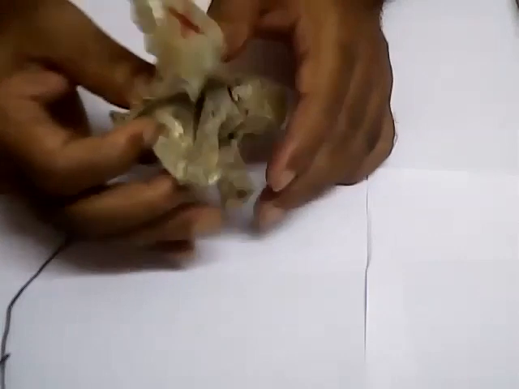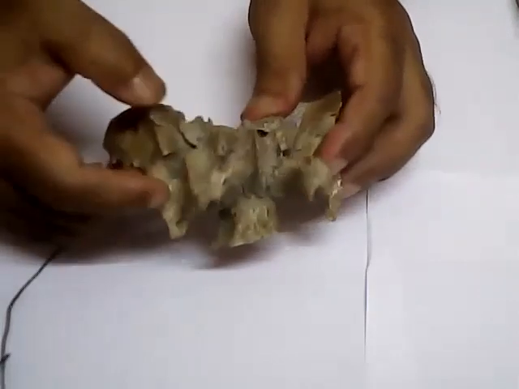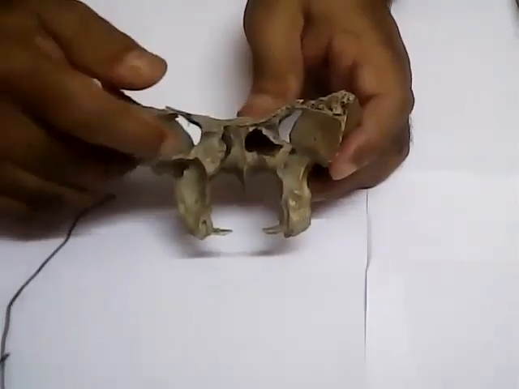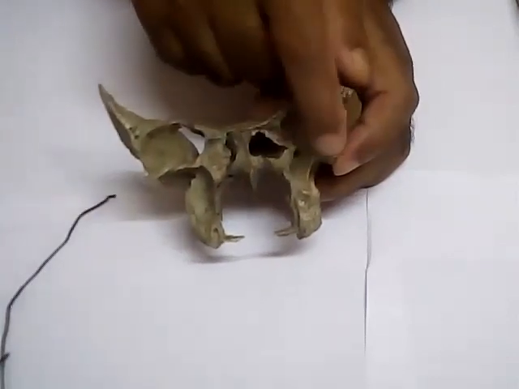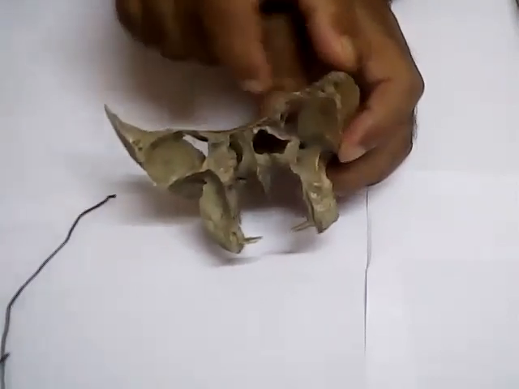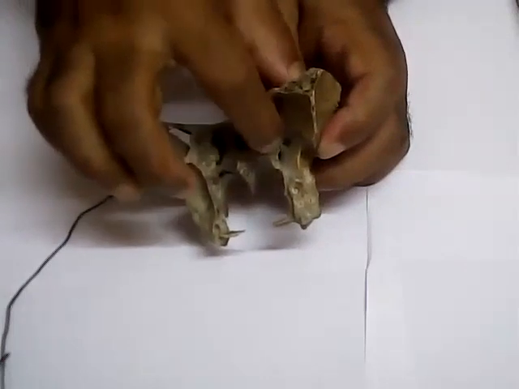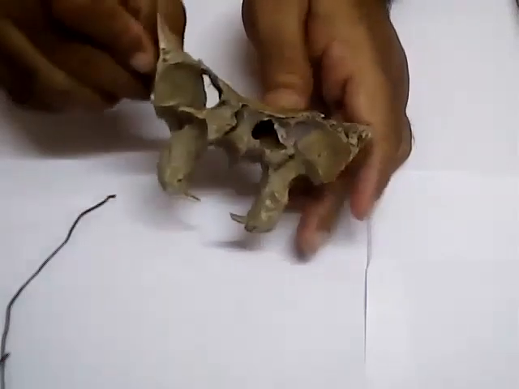Let us look at the orbital surface of the greater wing of the sphenoid. On this surface, in the orbital cavity, if you look posteriorly, you will find a kind of V-shaped sulcus. This is the V.